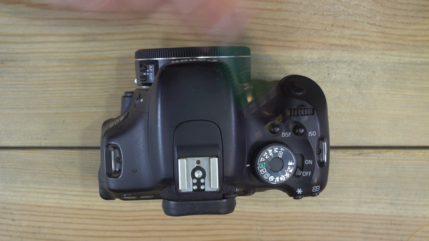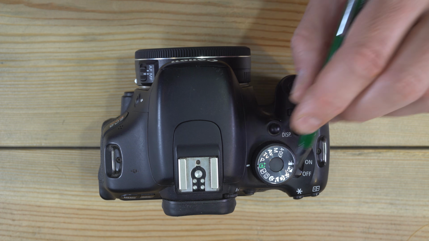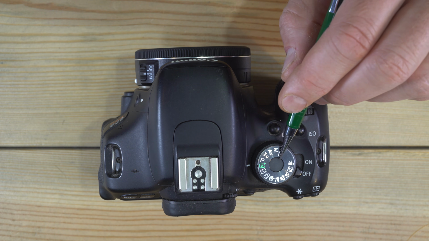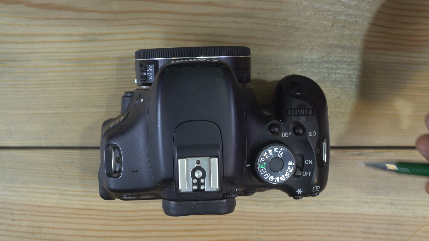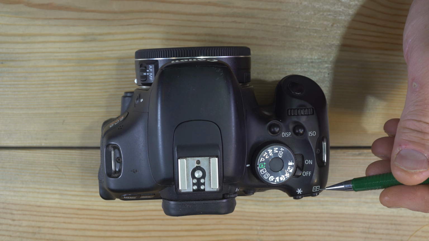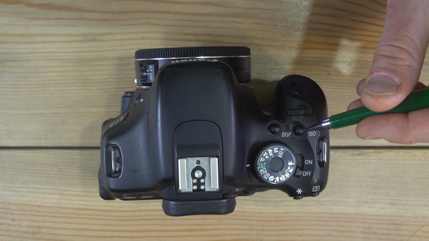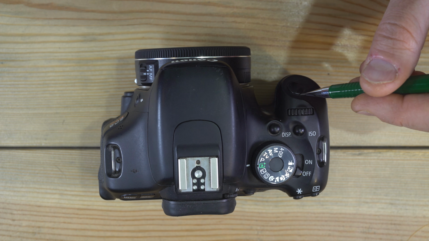Pop-up flash, hot shoe. This little white line is your mode dial index, which tells you which shooting mode you're in. And in the second video, we're going to talk about every single mode on this dial, so you know what all of them do and how to use them. On-off button, asterisk and autofocus button symbols right here on the top, display button, ISO selection button, command wheel, and your shutter button right up here.